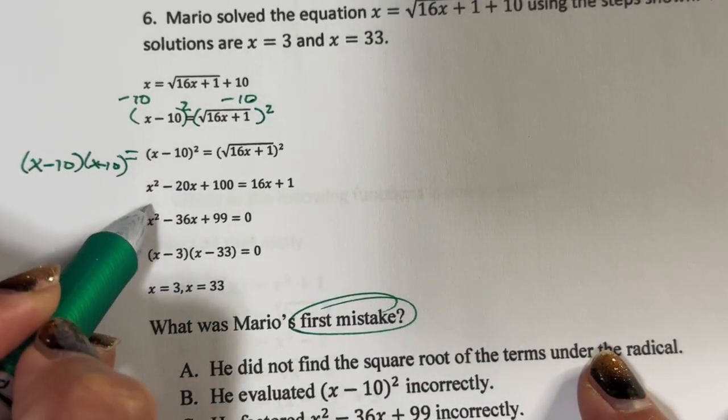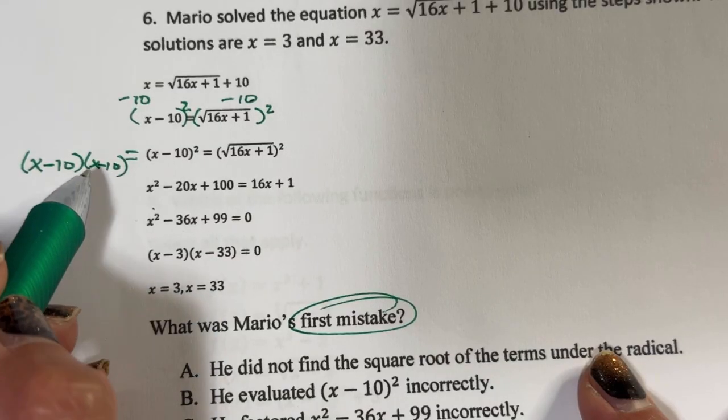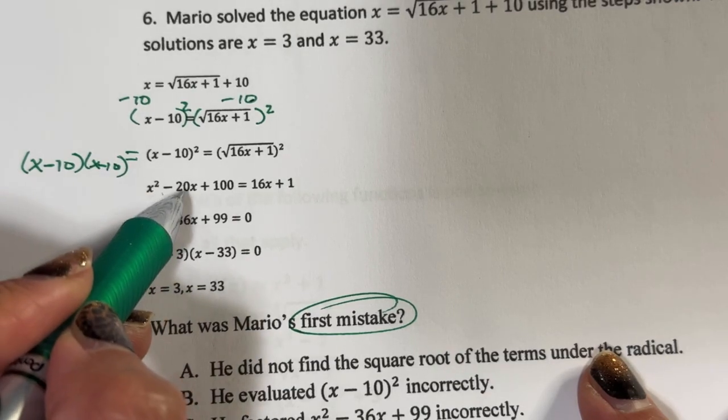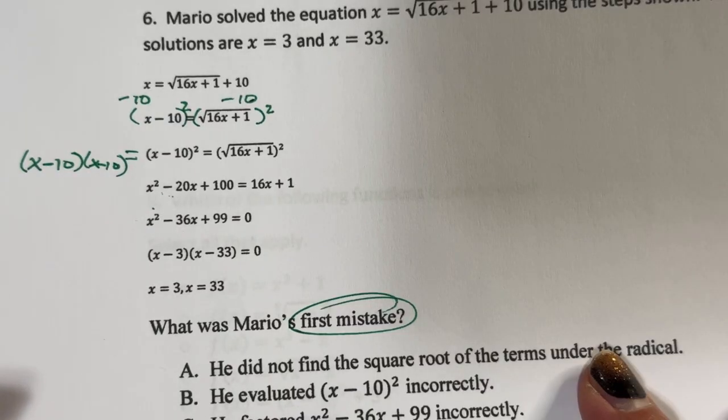X times x is x squared. X times negative 10 is a negative 10x. Negative 10 times x is another negative 10x. So negative 10x and negative 10x does add up to negative 20x. And negative 10 times negative 10 is positive 100. Okay, so he did that good.